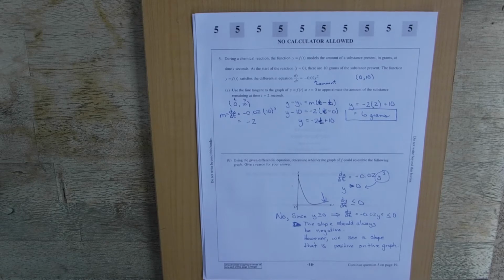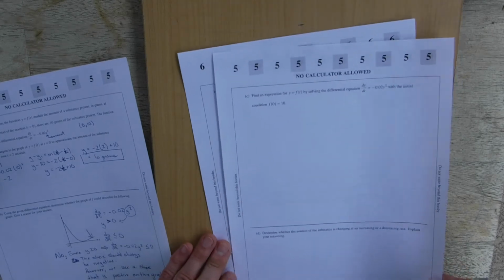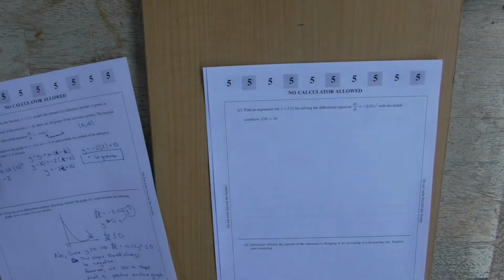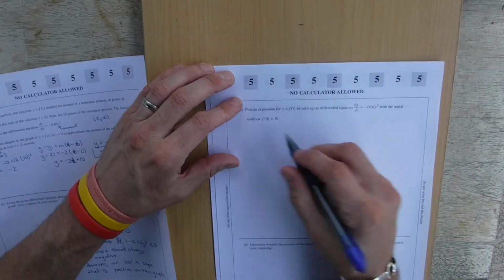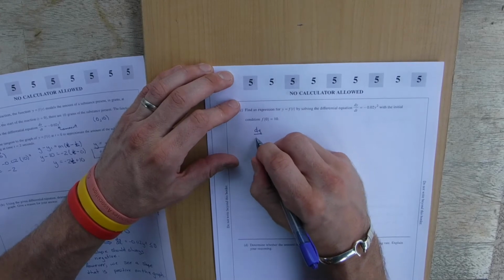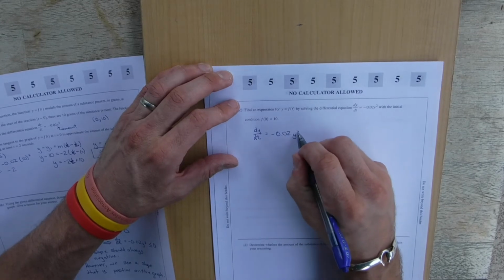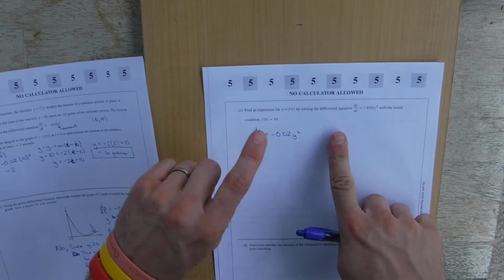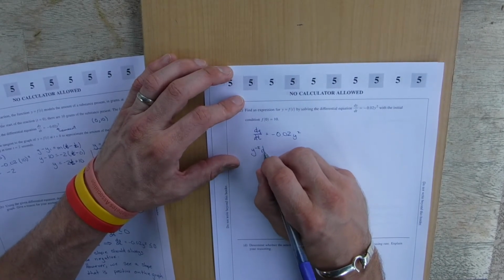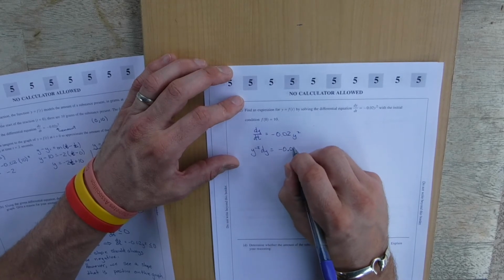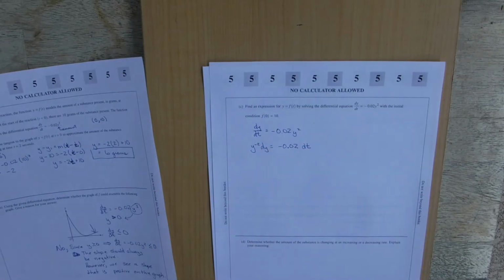Alright, that's the best I can do right now. Find the expression y equals f of t by solving the differential equation with separation. This is what I was thinking about doing last time, but I'm glad I didn't. But I do have to do it now. Separation: t's over here, y's over here. I'll keep the 0.02 and divide by y squared, so this is y to the negative 2. I'll keep the dt.